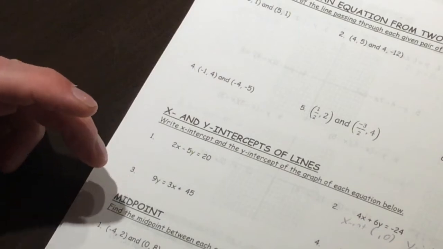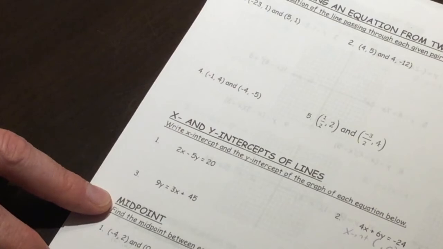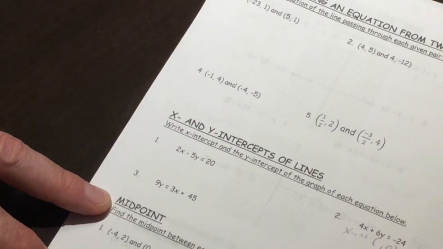Alright, so this is finding the midpoint when you know 2 points, and this is finding an endpoint if you know a midpoint. Alright, so if you remember the midpoint formula of any 2 points is this. Alright, it is the sum of your x's divided by 2. That's how we find the middle of a number.